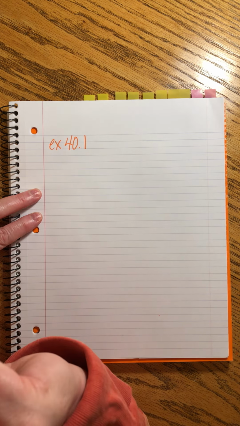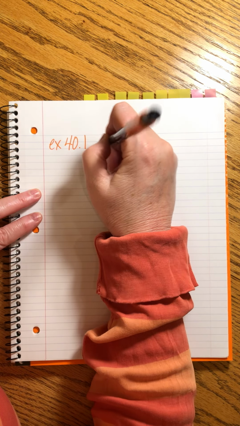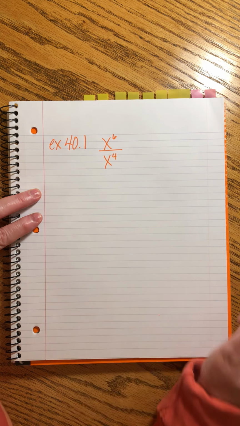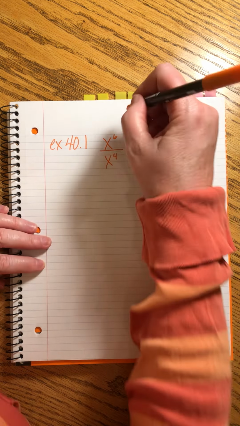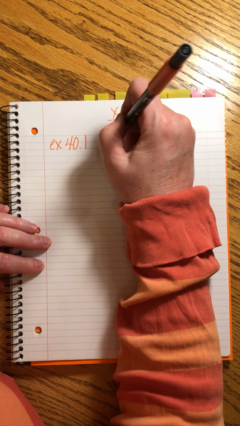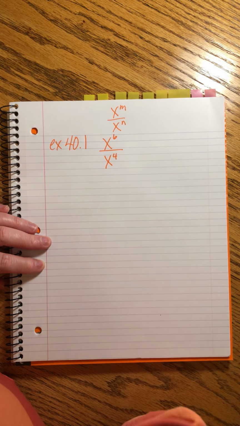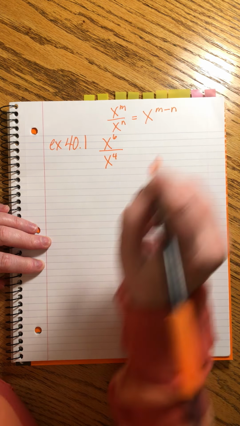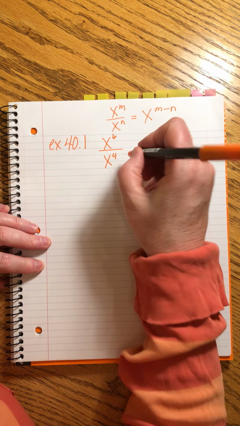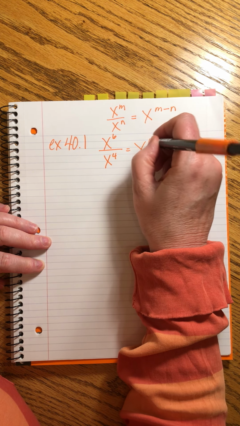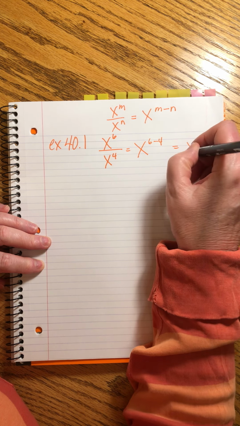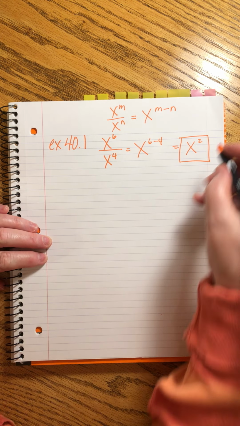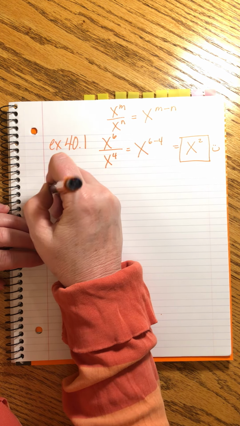Example 40.1. Simplify x to the 6th over x to the 4th. Oh, well, we just talked about this, didn't we? We said that this thing is called the quotient rule, right? And if you've got matching bases that are in a fraction, you can simplify them by subtracting top minus bottom. So this can be rewritten as x to the 6 minus 4, which equals x squared. Yay, final answer. That's correct. Let's do another one.